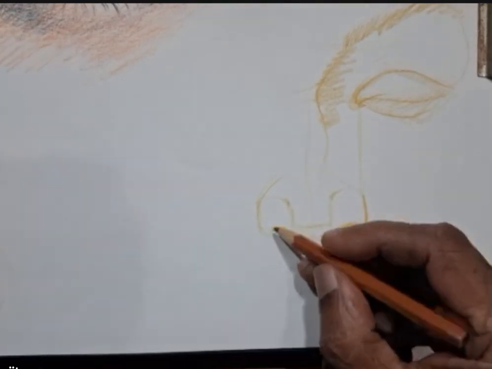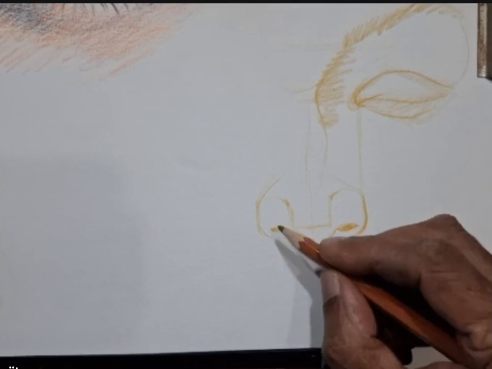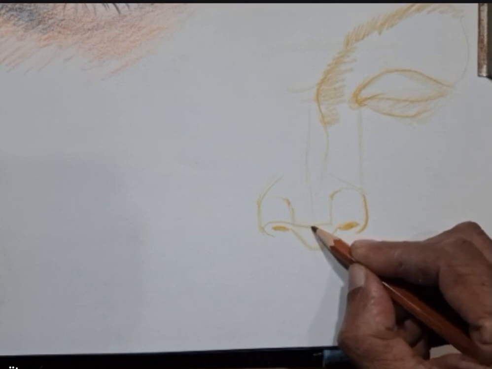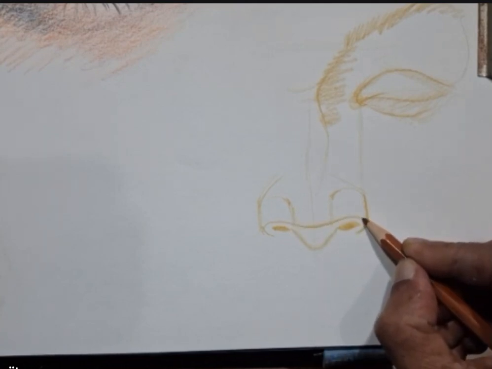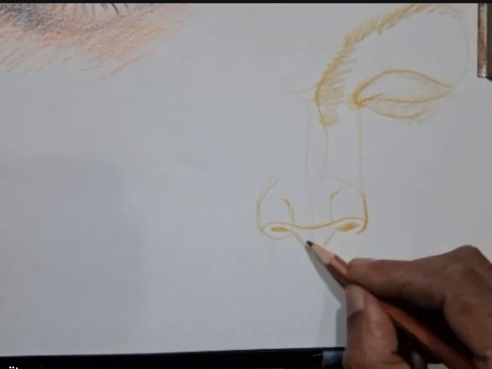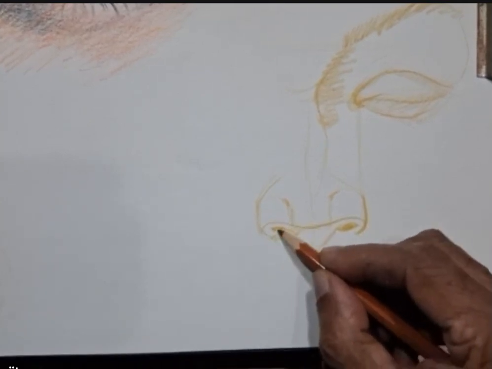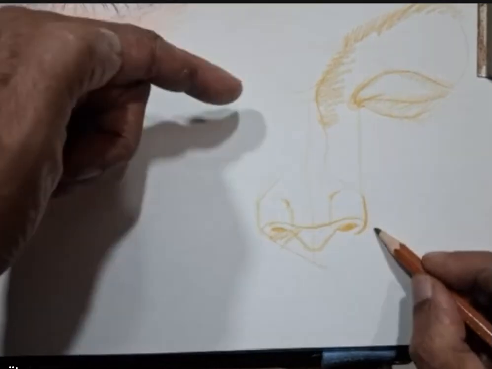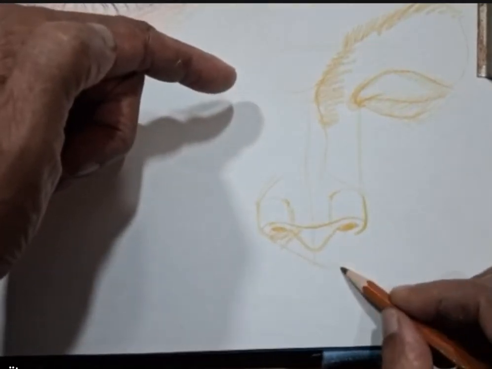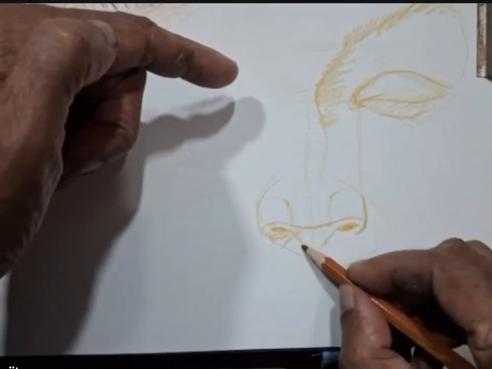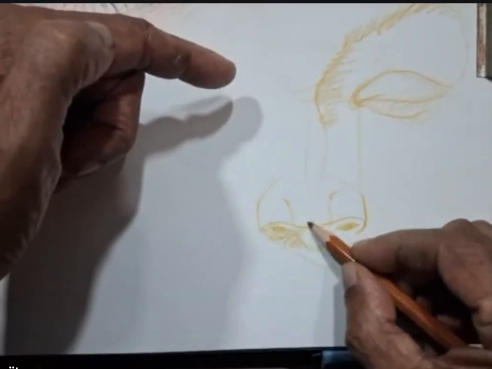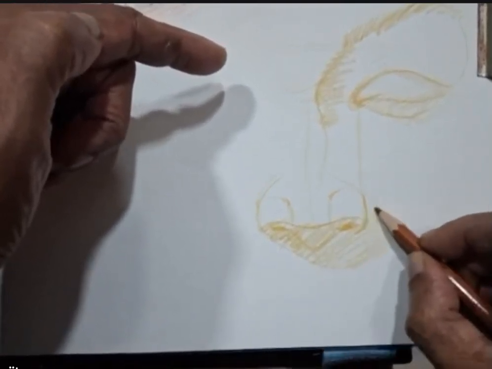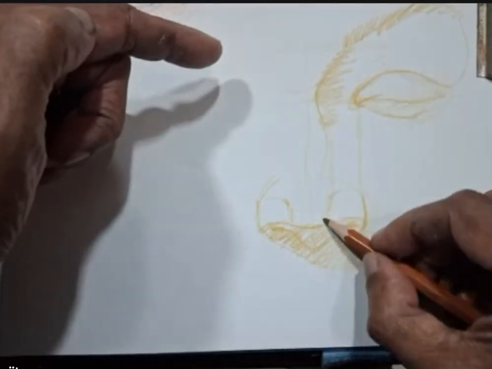Meaning, that part of the nostril is facing down. This part from the tip of the nose is facing down. This part is facing down. So that will be in shadows. The light is coming from here. So the shadow, the nose is up, isn't it? And the nose is here like that.